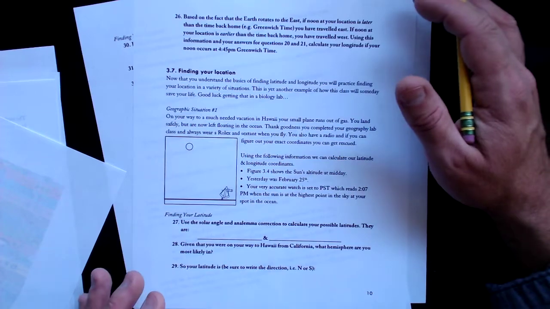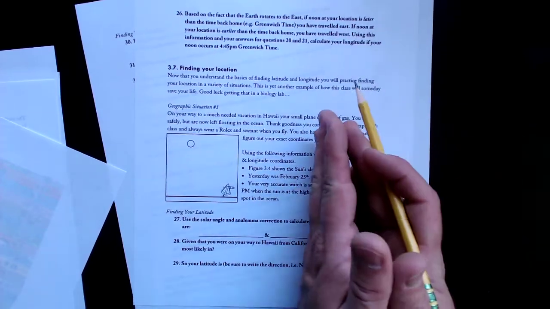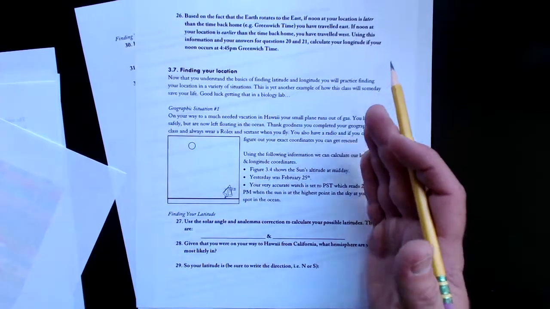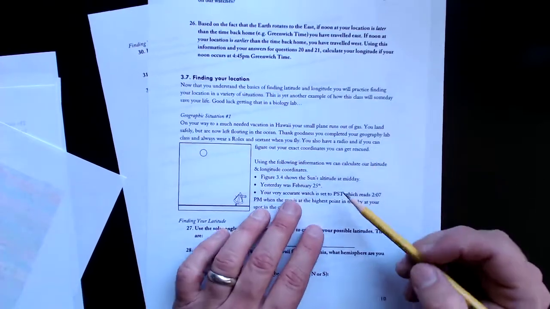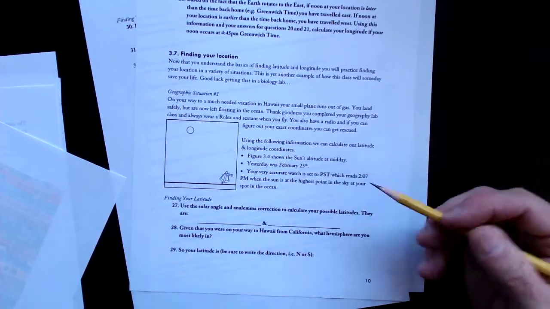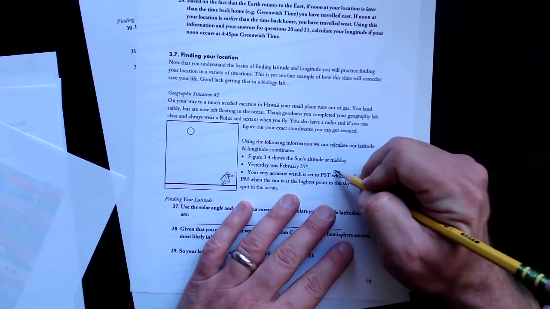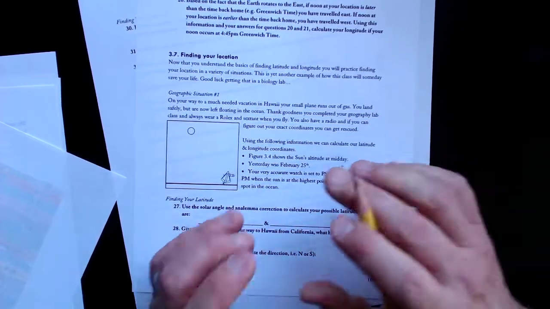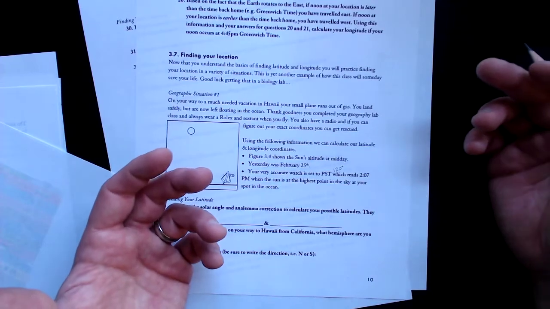So be aware of that. You're calculating how many degrees longitude you've traveled, but you're not starting at 0. Here you'd be starting at 120 degrees, because that's the controlling or standard meridian.